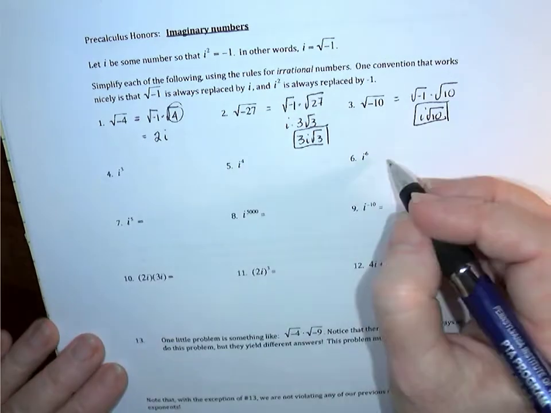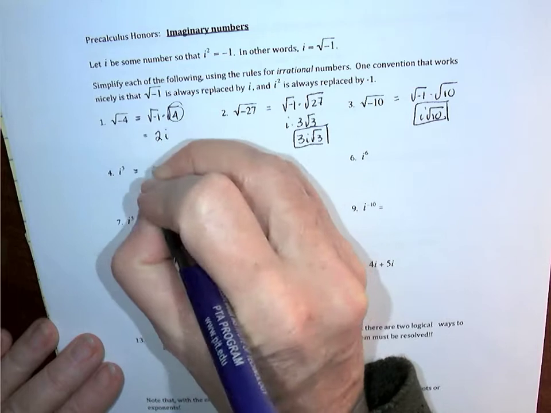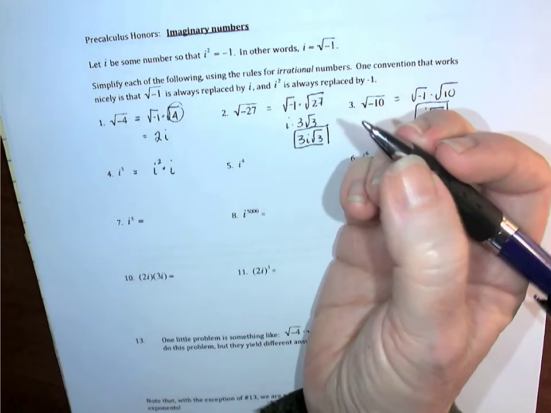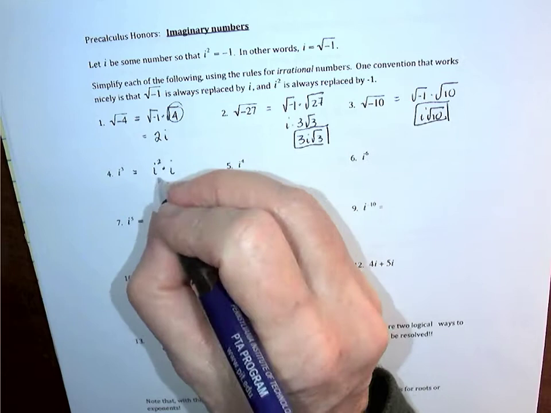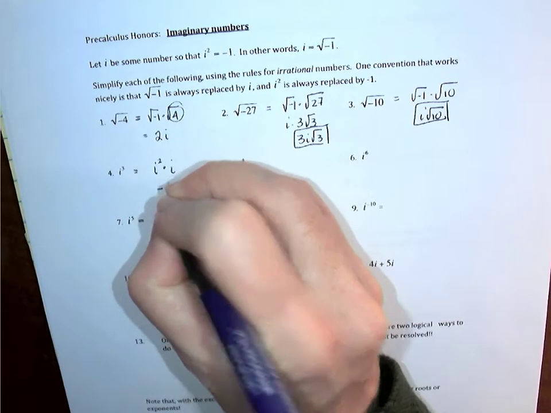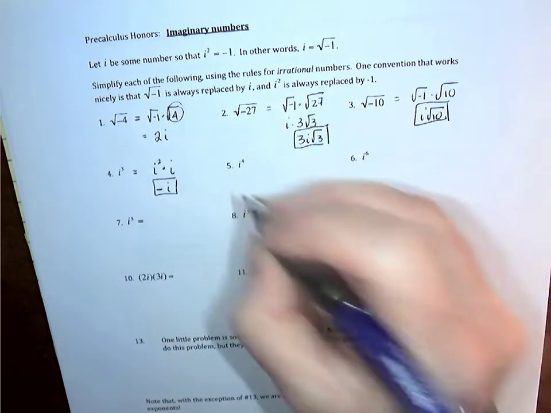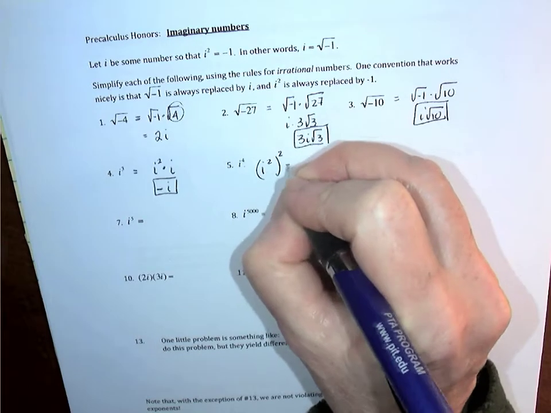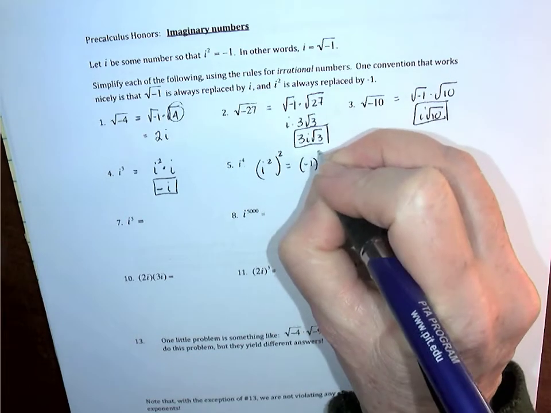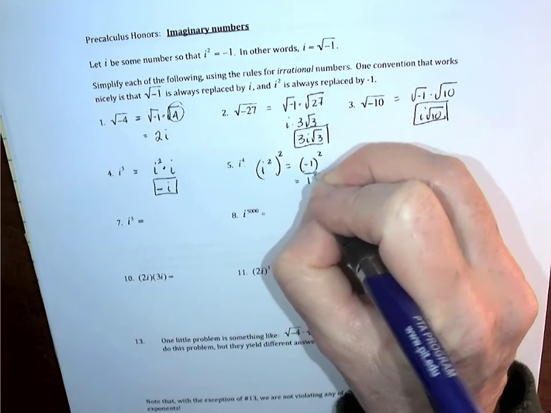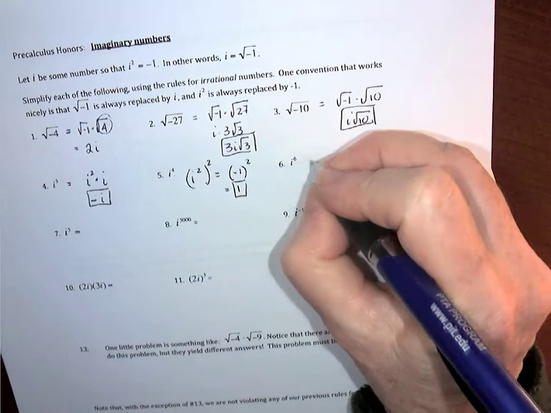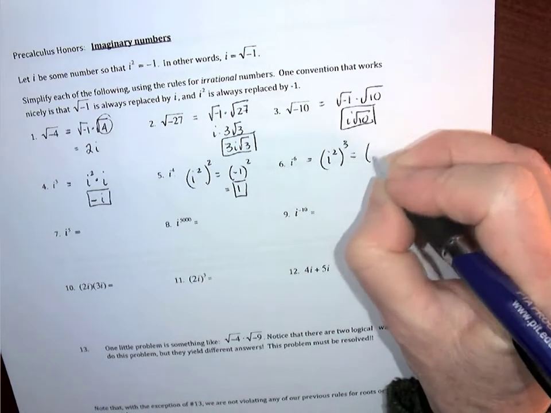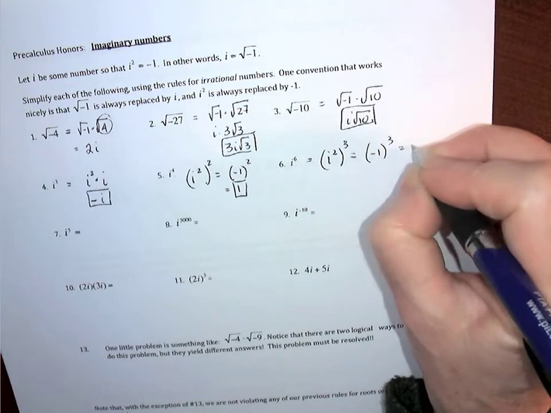Whenever you have something raised to a higher power, what I always do is I try to write it as much in terms of i squared as I can. So i to the third is i squared times i, so that's -i. If I have something like i to the fourth, that's even, so I can think of that as i squared squared, which is -1 squared, which is +1. If I have i to the sixth, that's i squared cubed, which is -1 cubed, which I know is -1.